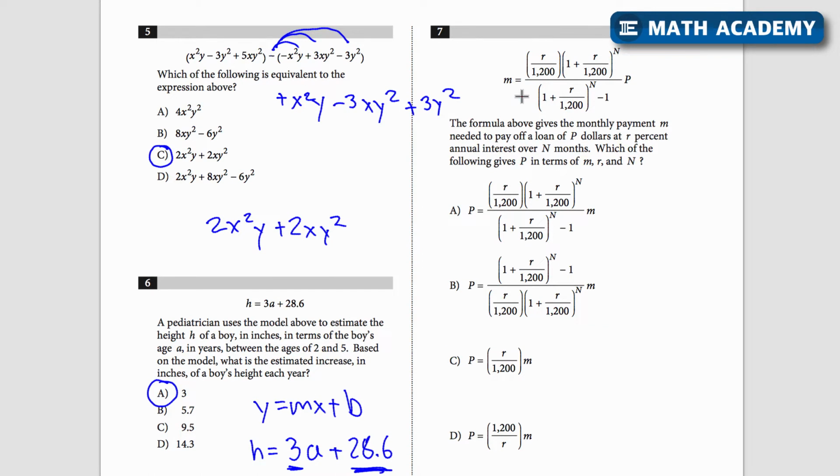Number 7. So we've got this giant equation right here, and it says the formula above gives the monthly payment M needed to pay off a loan of P dollars at R% annual interest over N months. Which of the following gives P in terms of M, R, and N? And all that means is solve for P. So here's P right here. We've got to get that by itself. And I'm just looking at the structure of this equation here, especially on the right side. It looks like there's some expression divided by another expression being multiplied by P.